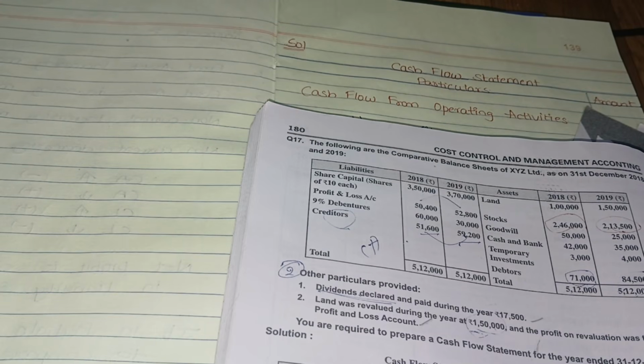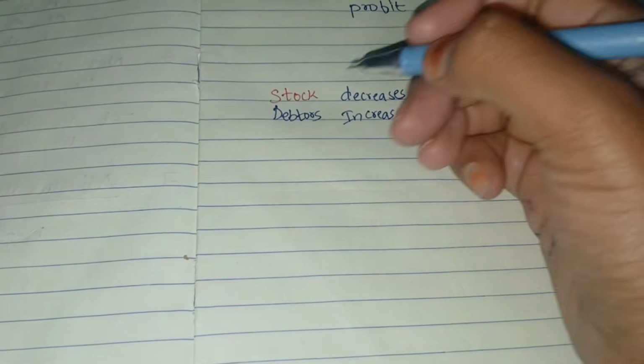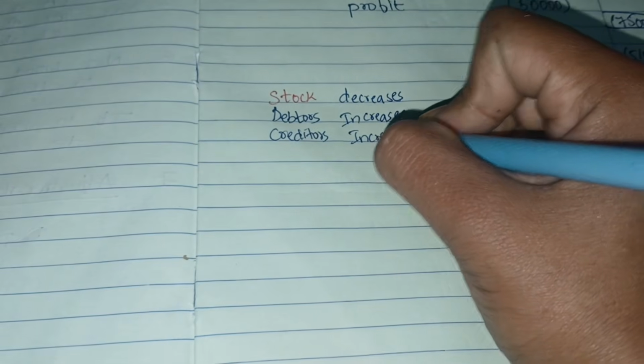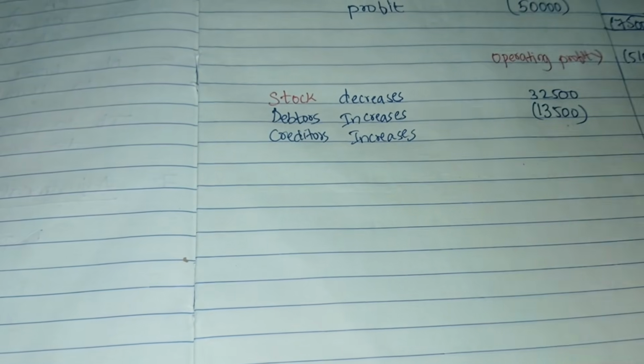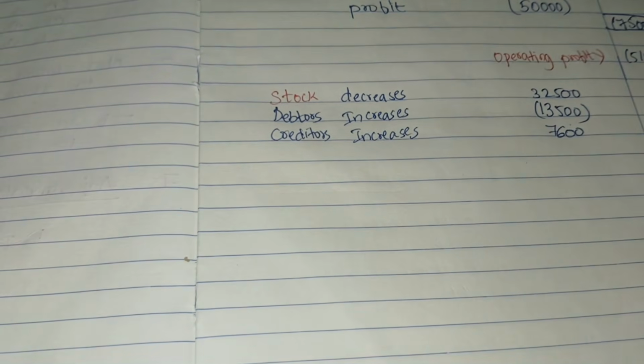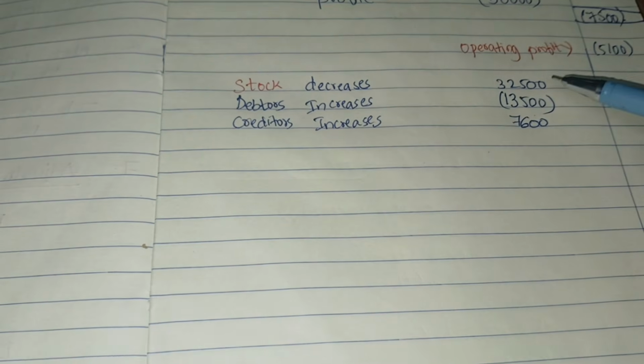How much will you get? 7,600. We need to add it. Okay, so what will you write over here? Current liability is increasing. So creditors increases. How much? 7,600.